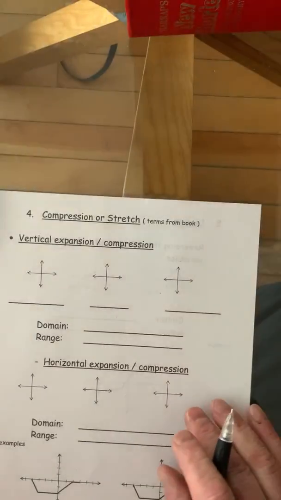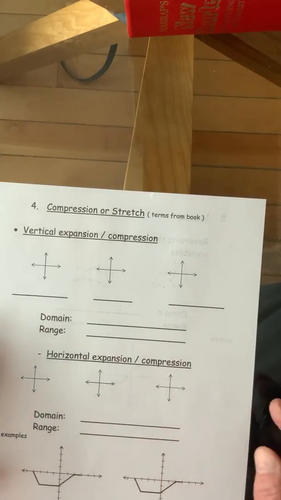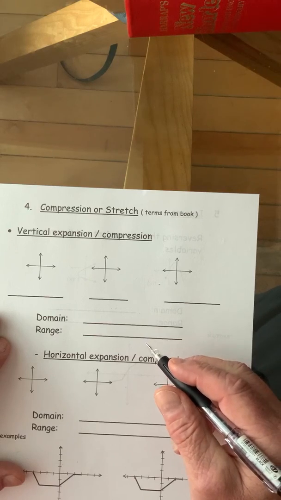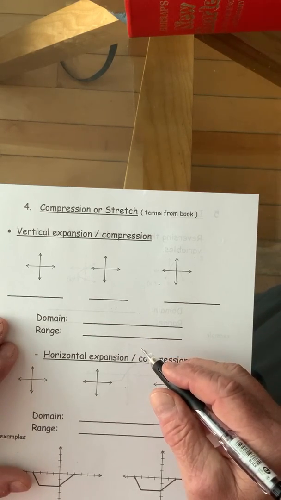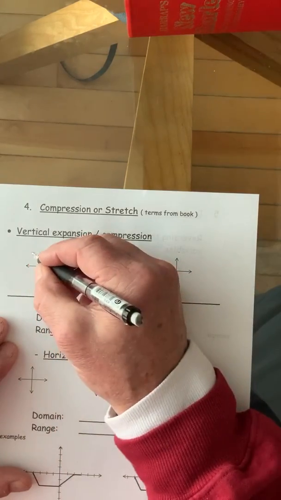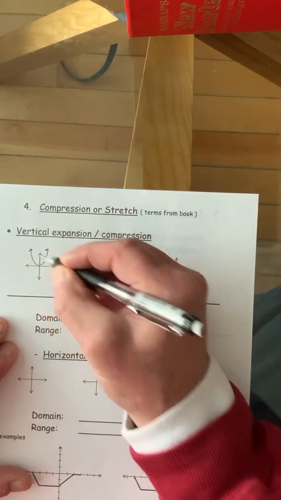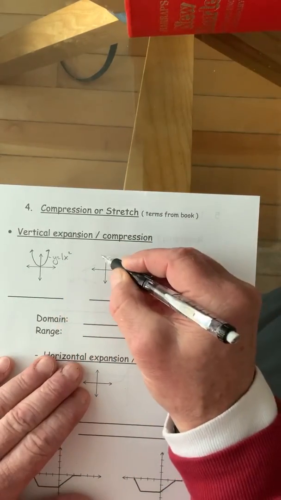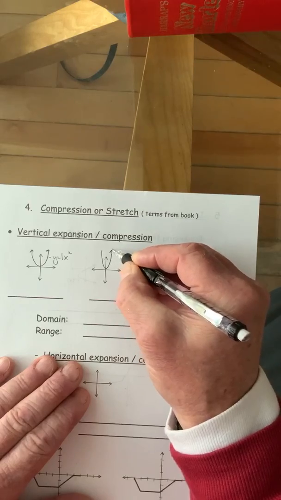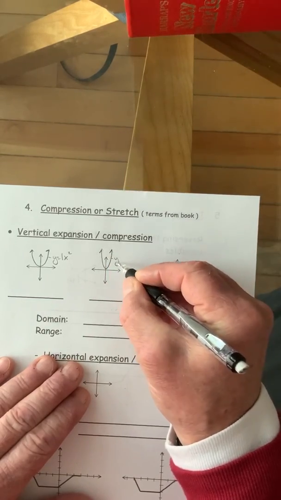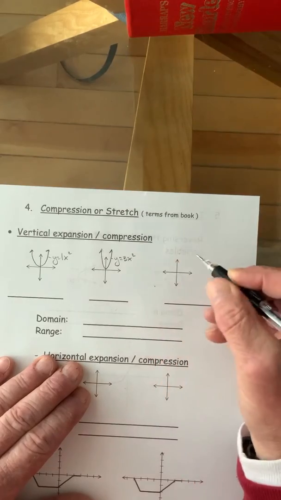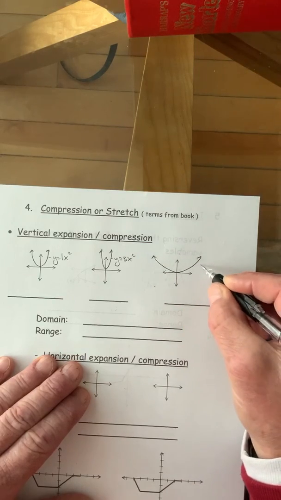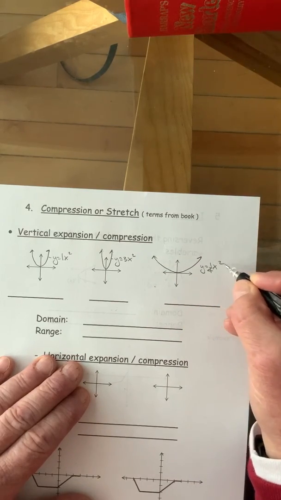And that takes care of that page. The next ones, we're on page 5 now, compressions or stretch, depending on what term you want to go. Vertical expansion. Let's draw a parabola. Y equals 1x squared. I will get a parabola that looks like this if I have y equals 3x squared. I'll get a parabola that looks like this if I have y equals 1/4 x squared.